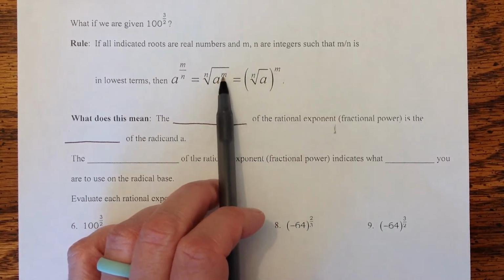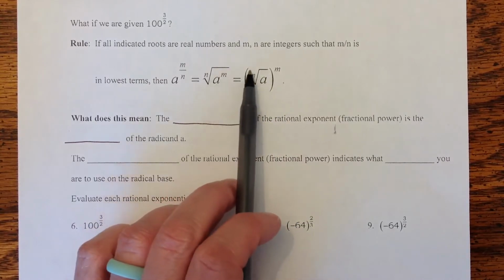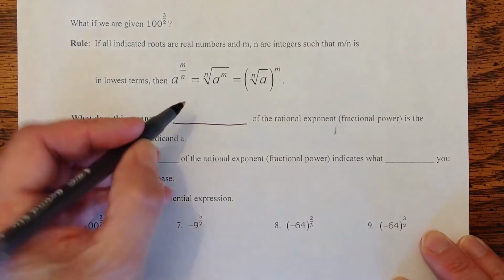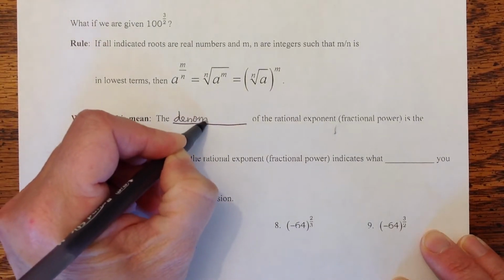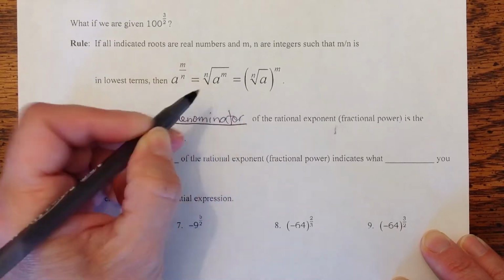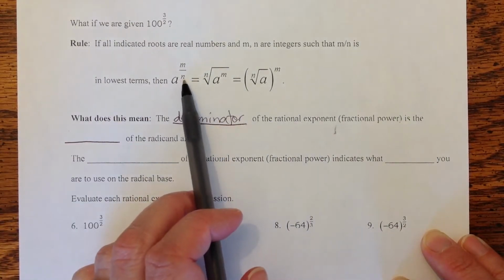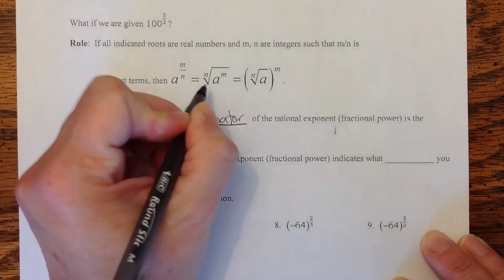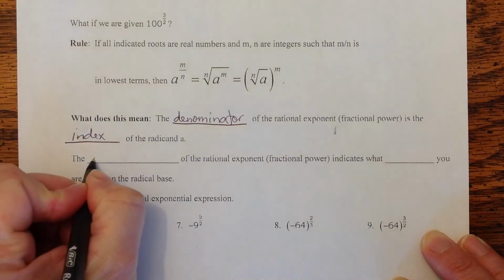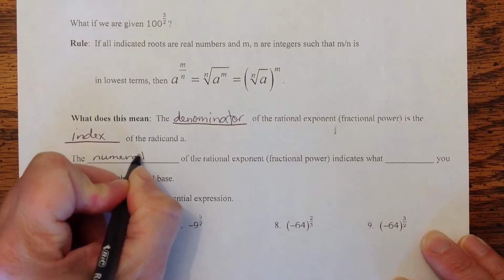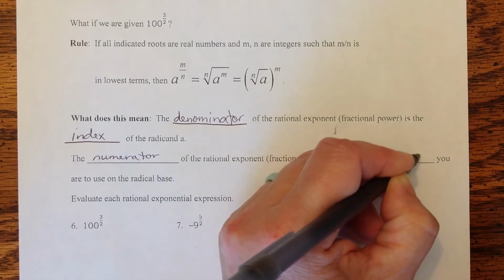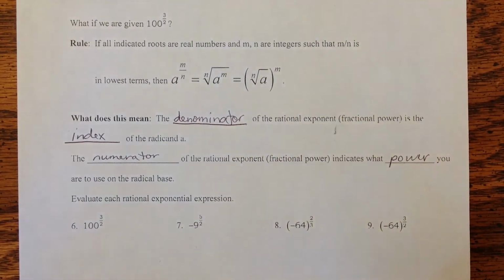You could write a to the m power underneath the radical symbol, or you could take the whole radical symbol to the mth power. So what does this mean? The denominator of the rational exponent, this n right here, is the index of the radical. So it goes here. The numerator of the rational exponent, or m, indicates what power you are to use on the radical base.